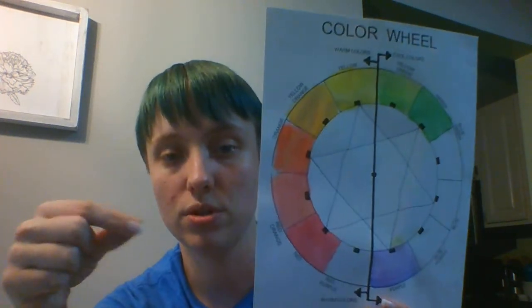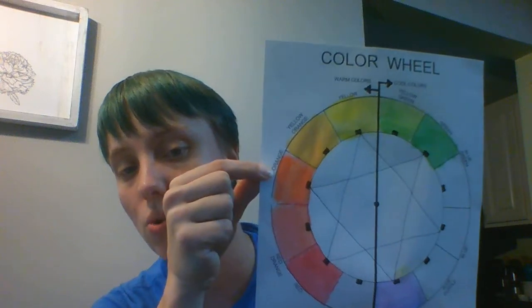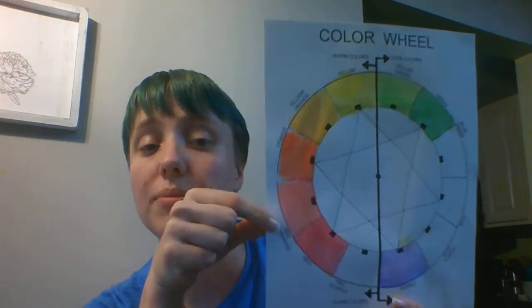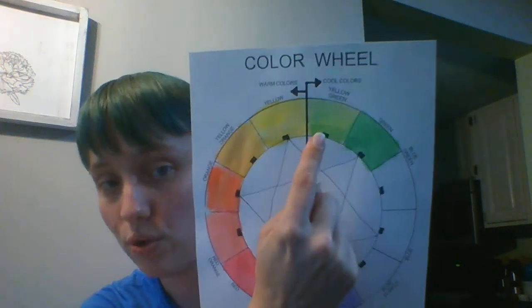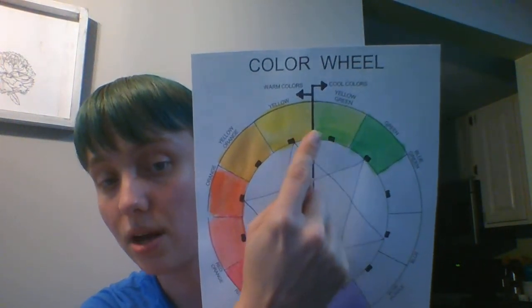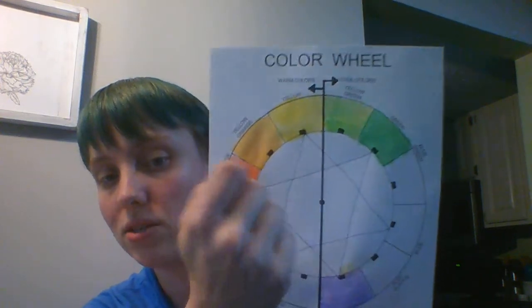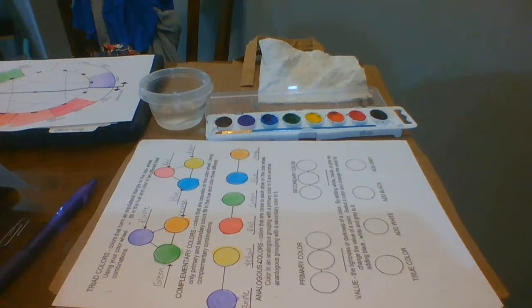Colors like, on my color wheel here, if I chose to do orange, colors that are close to orange on the color wheel would be yellow orange and red orange, because they are right next to it. Or if I chose to do yellow green, I could say that yellow and green are colors that are analogous with that.